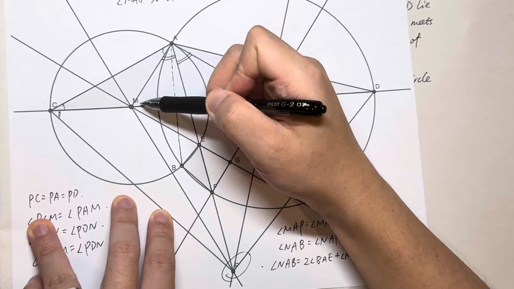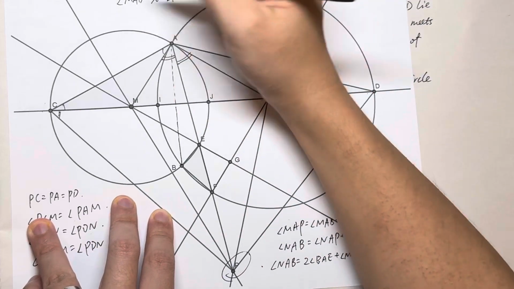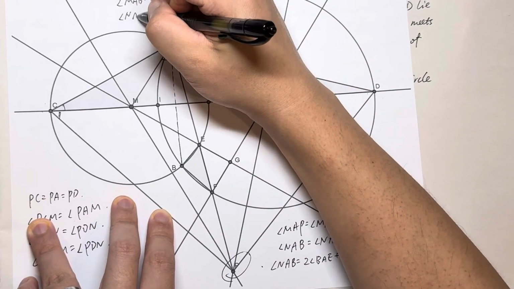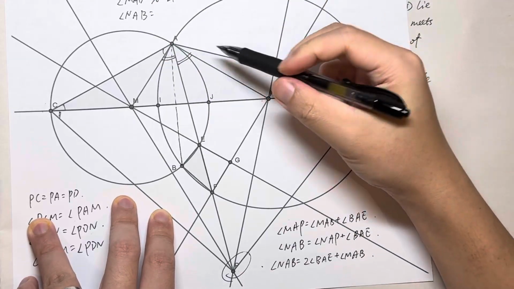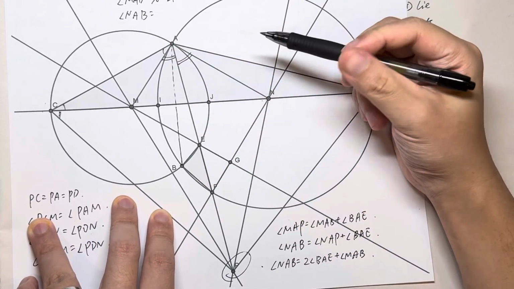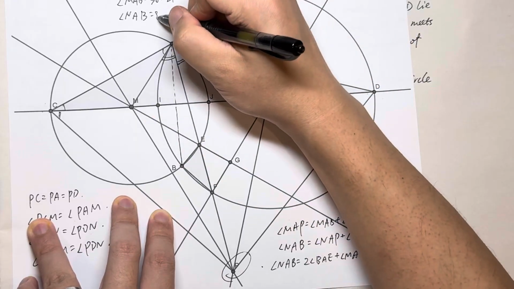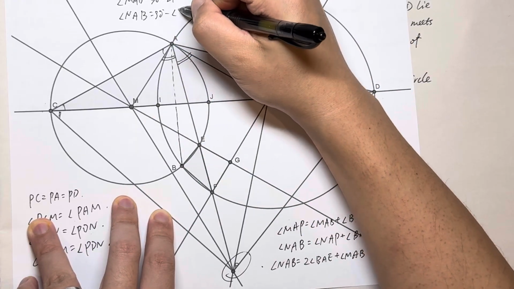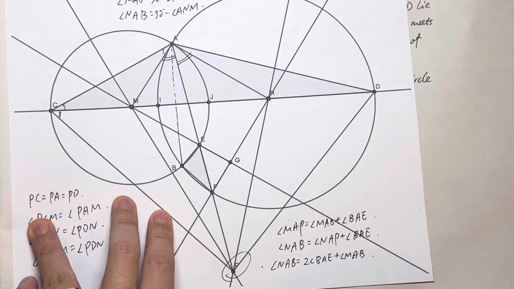Similarly, the angle NAB equals 90 degrees minus angle ANM. Right?